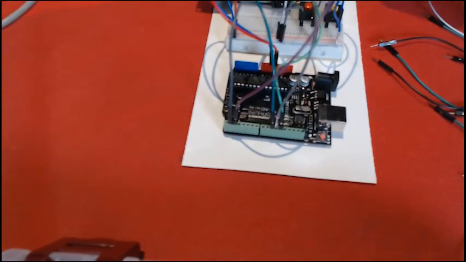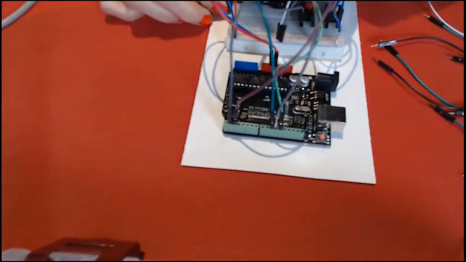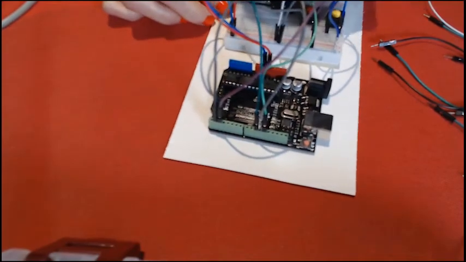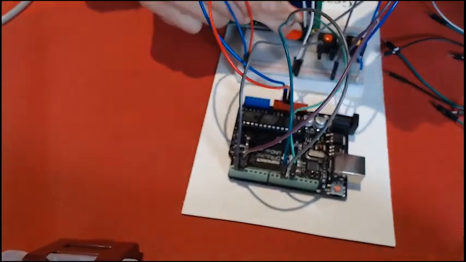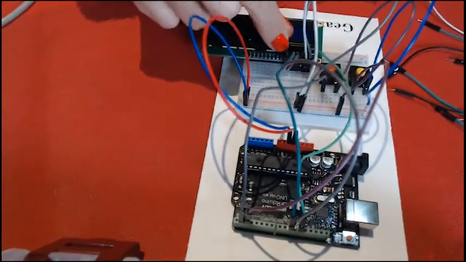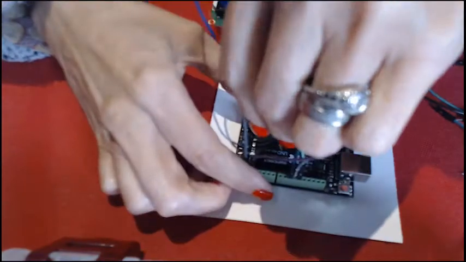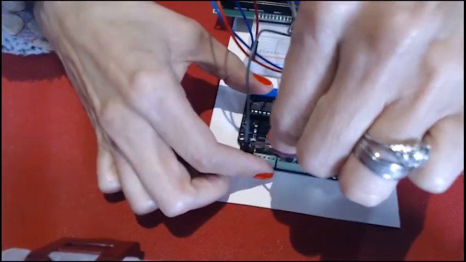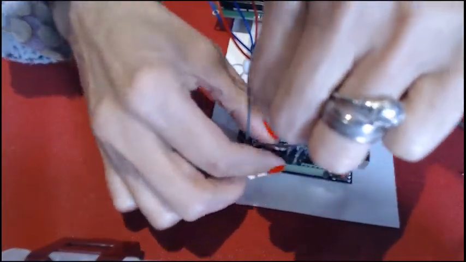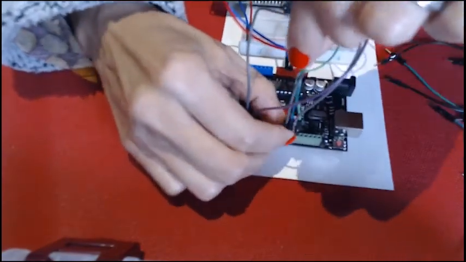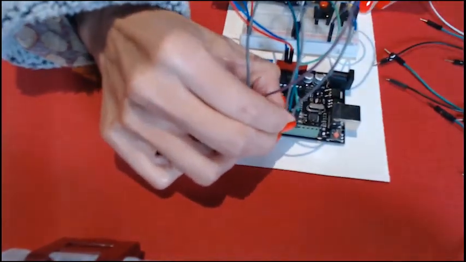I'm gonna start connecting this section of our microcontroller, which is this one, and I'm gonna start with the number 16, which is ground. In here I need a cable on number 16 and this one is going to be connected to ground of the breadboard.